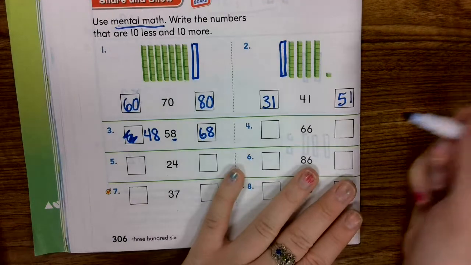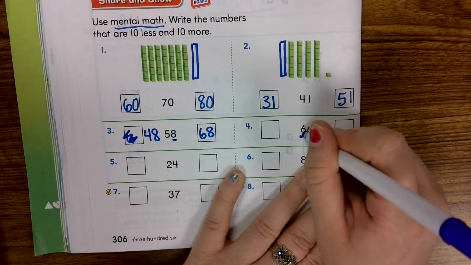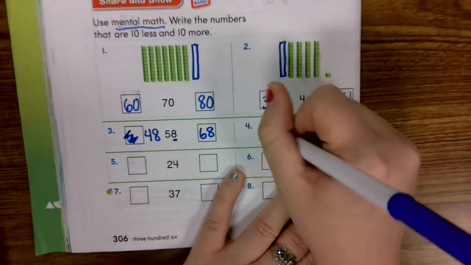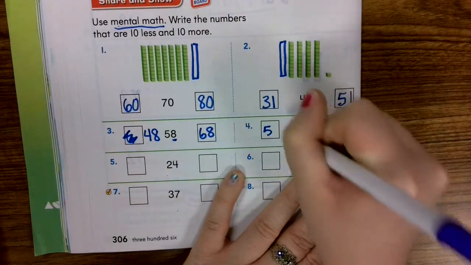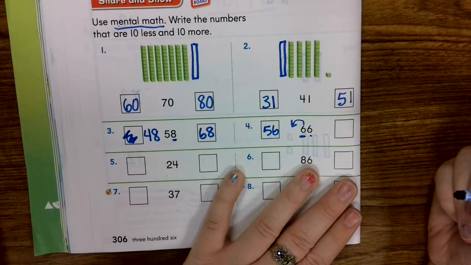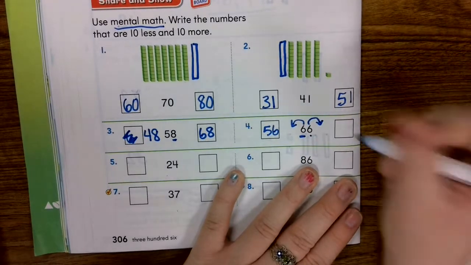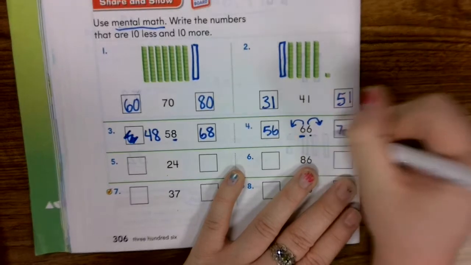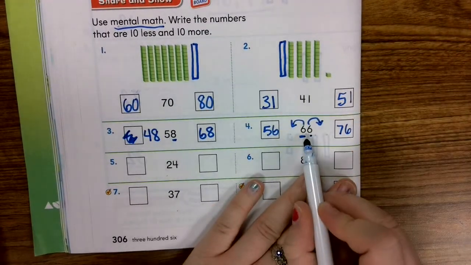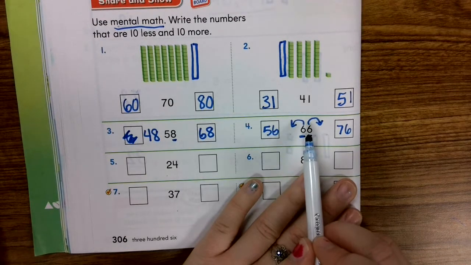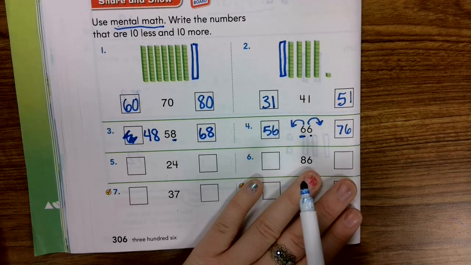Okay, so I'm going to try some mental math here. So what's 1 less than 6? And we're going to keep this. So we have 56. And then what's 1 more than 6? 7. Right, 7. We're going to keep this one. So 10 less than 66 is 56, and 10 more is 76.